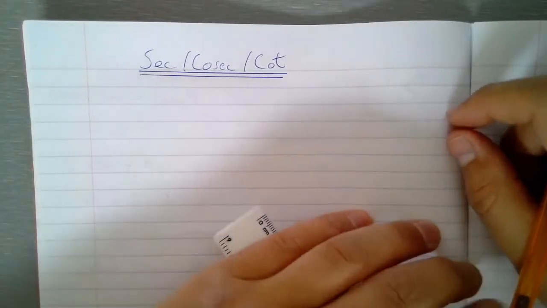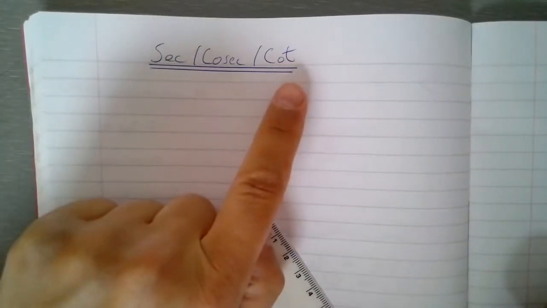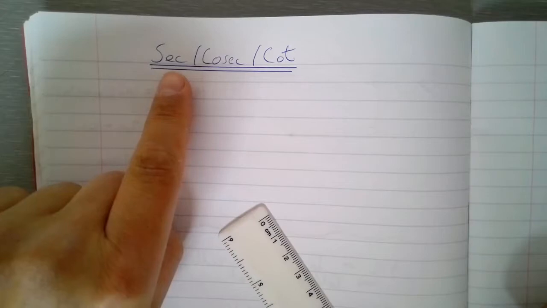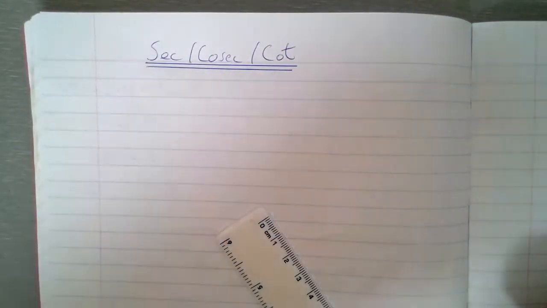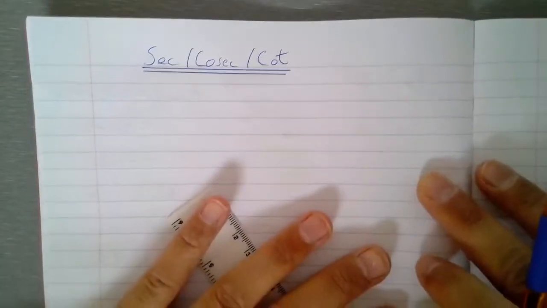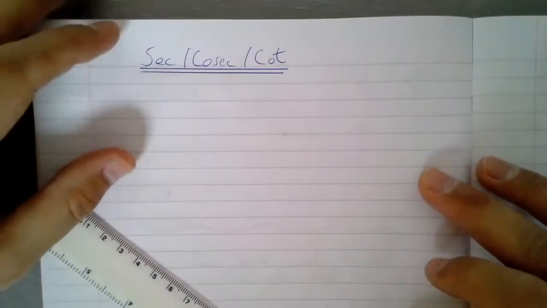It's going to be a really short lesson today. We're going to be looking at the trigonometric functions sec, cosec and cot, and they stand for secant, cosecant and cotangent. Now before we get going, I just want to remind you of something which you've seen lots of times before, especially at GCSE.